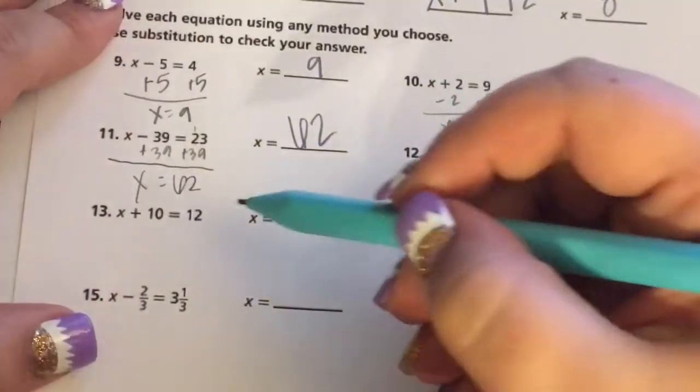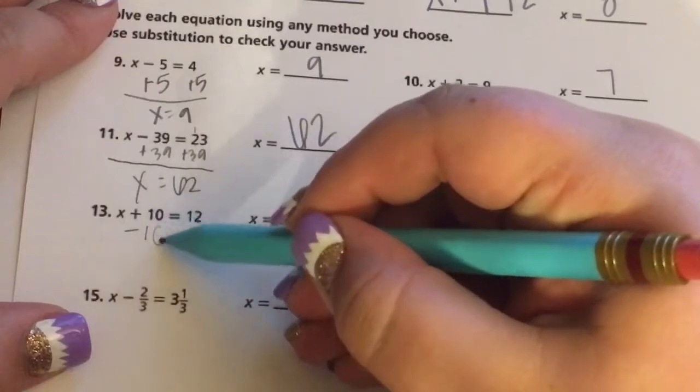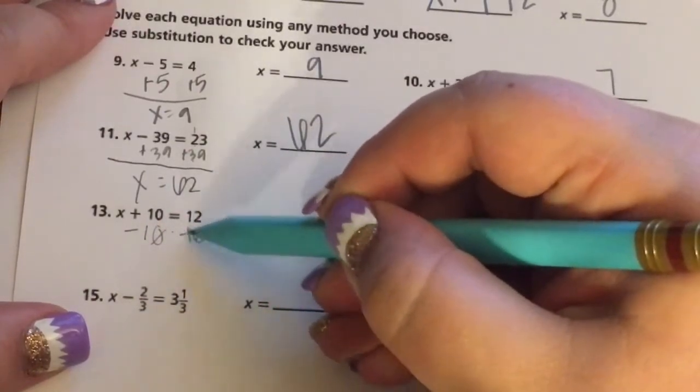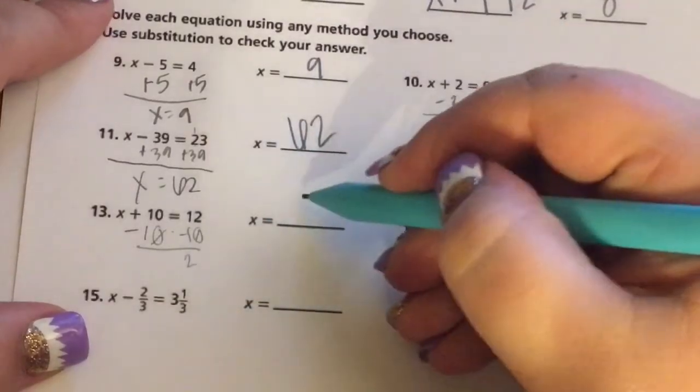Something plus 10 equals 12. Well, I subtract from each side, and I get an answer of 2, because 2 plus 10 equals 12.